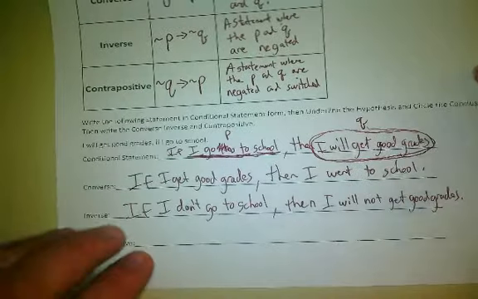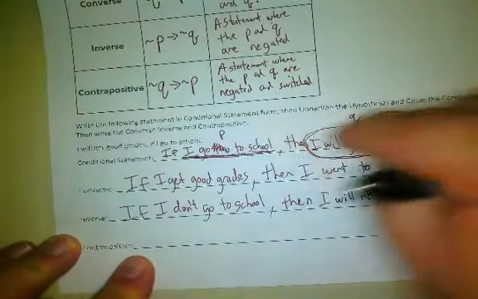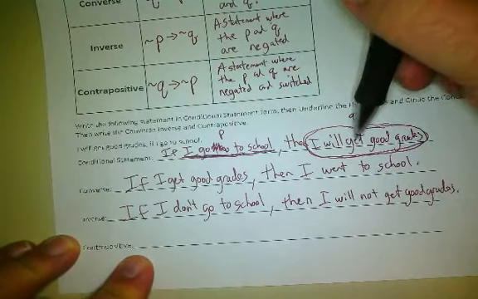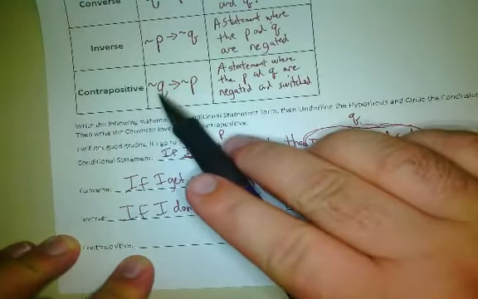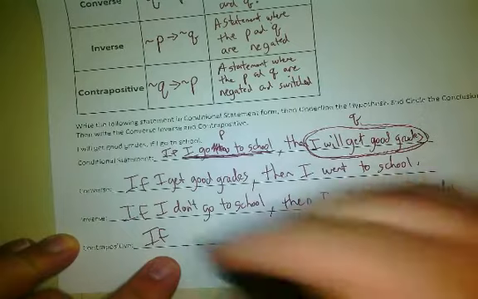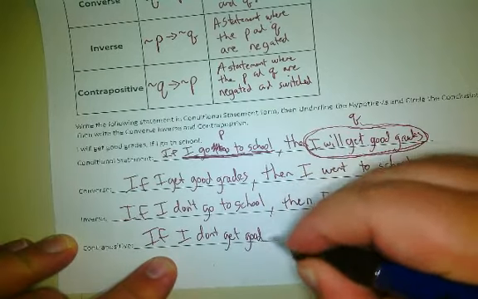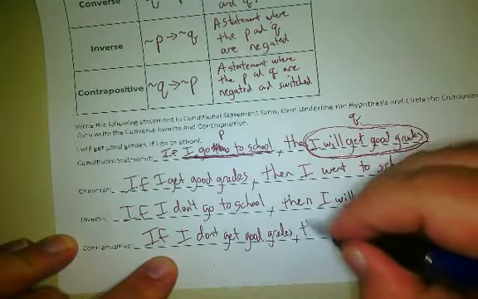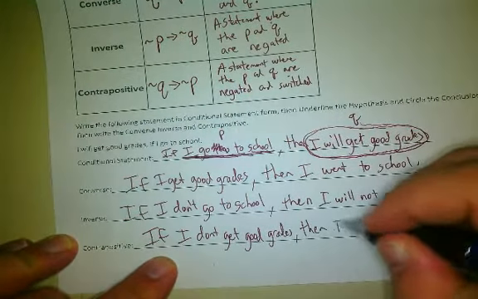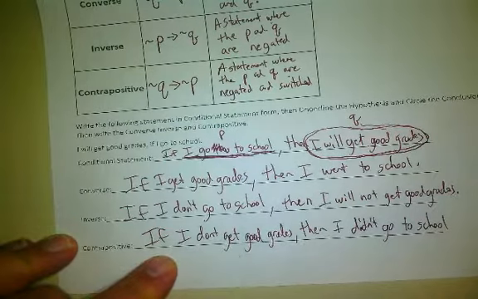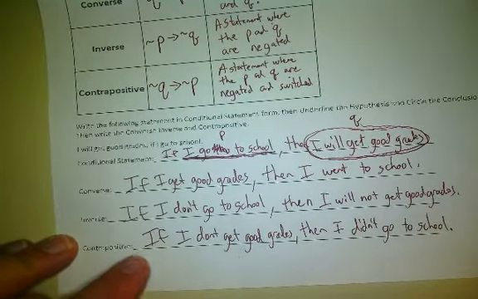That's the opposite. Now I've got to do both things for the contrapositive. I've got to flip these, switch places, and make them the opposite. So if the opposite of this, then the opposite of this. Because it says right there, the Q and the P switch places, and they become the opposite. So it's going to be if the opposite of I will get good grades, so if I don't get good grades, comma, then the opposite of this: I didn't go to school. All right, that is conditional statements in a nutshell.